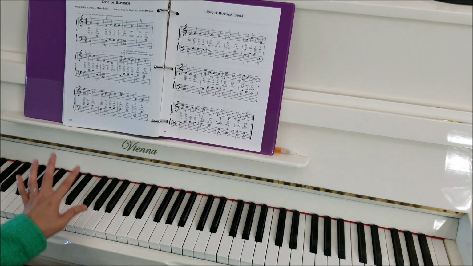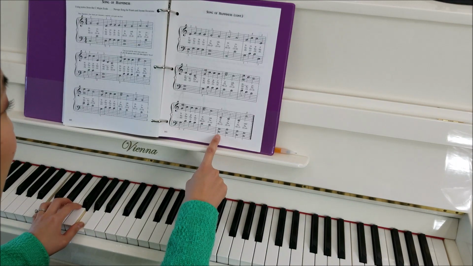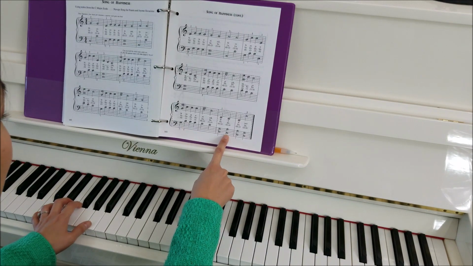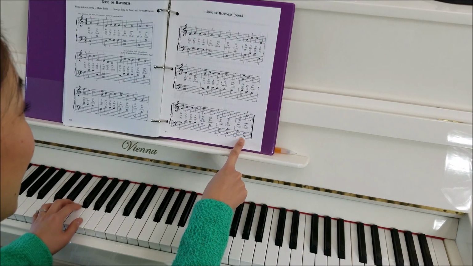So left hand, I'm going to use 1 and 5 on G and C here. So 1, 2, and then jump up, 3, 4, 1, 2, back down, 3, and 4.